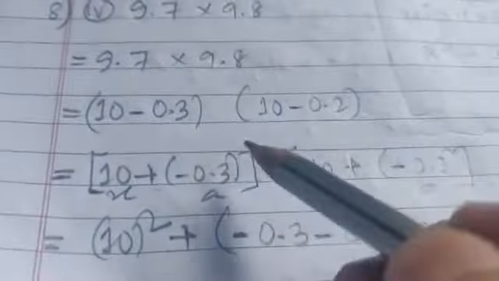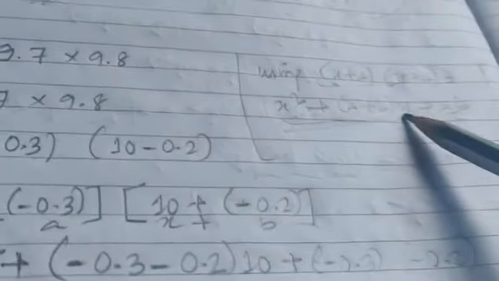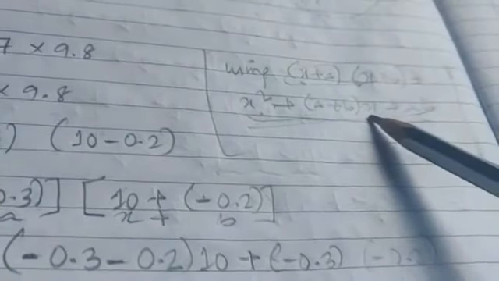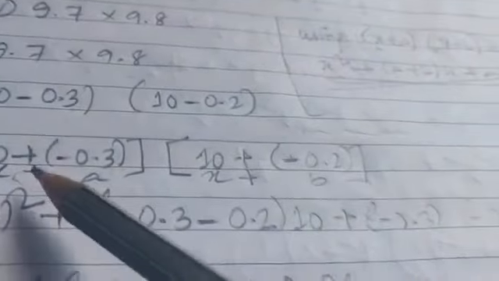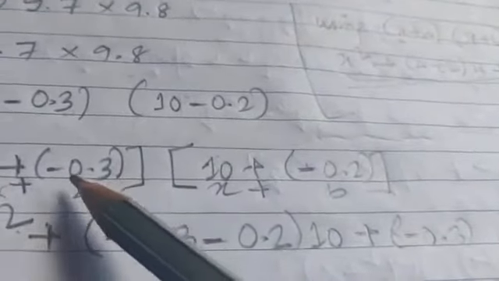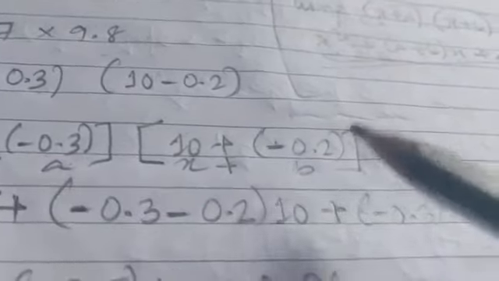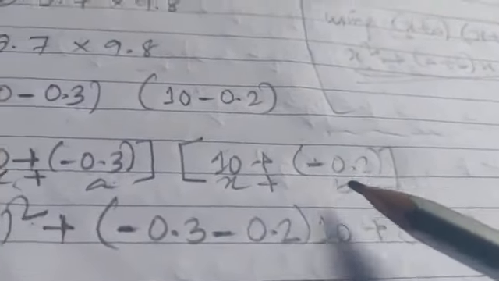Now after you see them like this, this work is finished. You don't need to use this anymore. Now your work is to use the formula. So first thing, x square. What is our x? You see, 10. So 10 square. Then next, plus (a plus b) into x, a plus b whole into x. Now what are a and b? You see a is minus 0.3. Don't forget to take minus 0.3. Then b is minus 0.2.